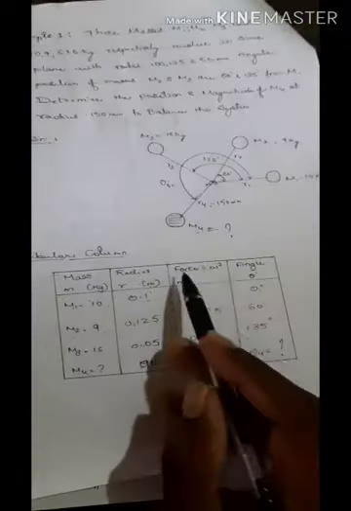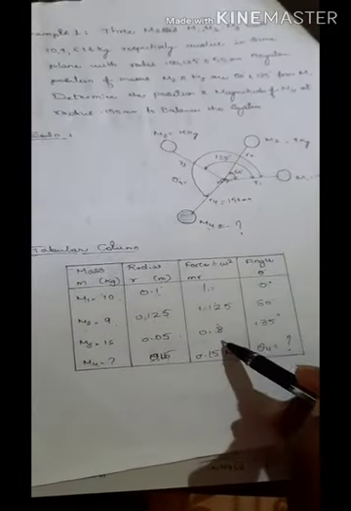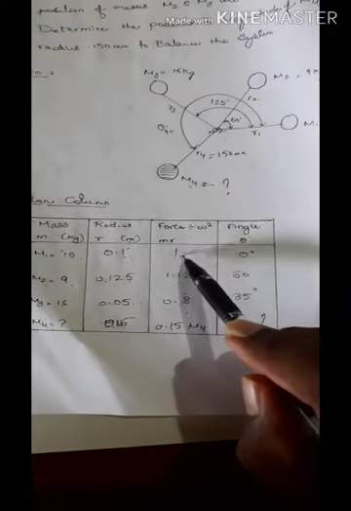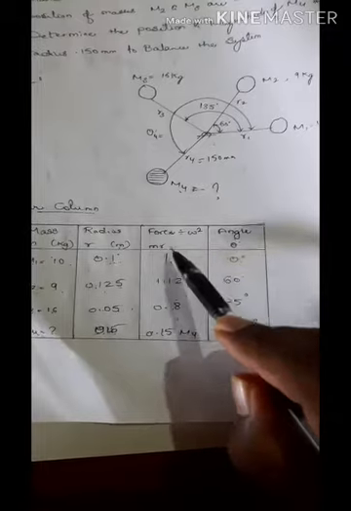For the graphical method, with the given table and these three values, we have to draw the force polygon. First, draw the M1 force value F1. F1 is just 1 at 0 degrees. So select a suitable scale.